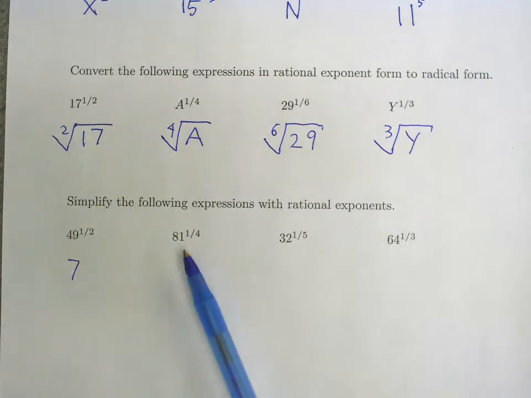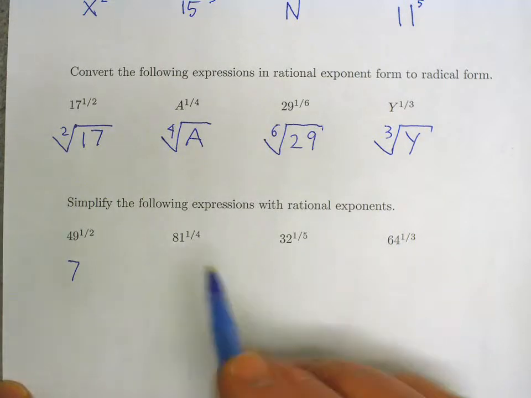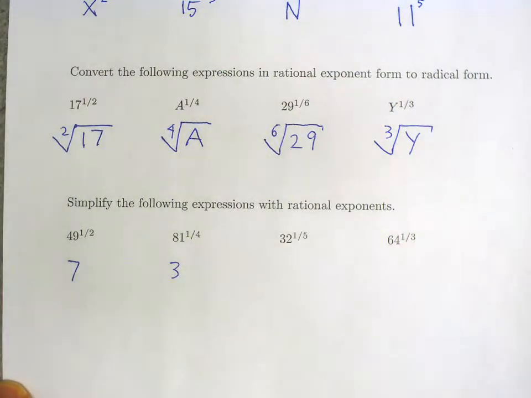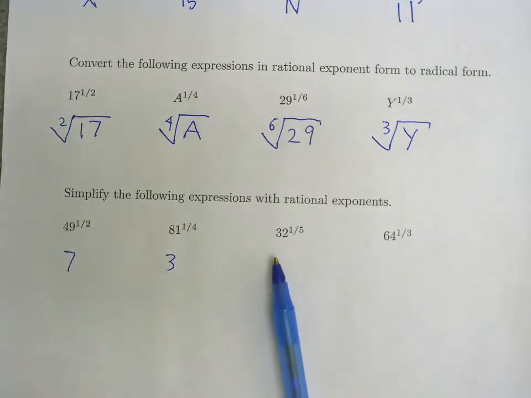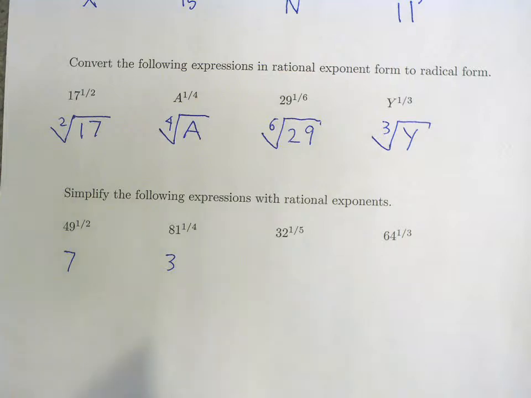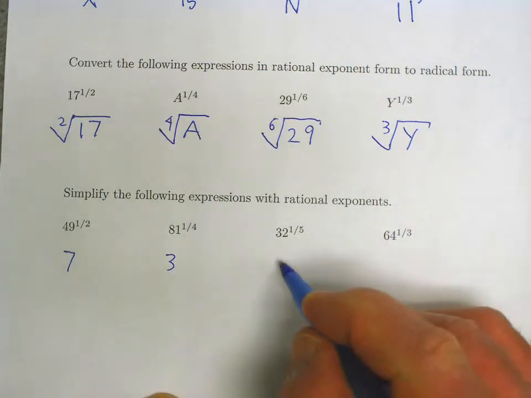81 to the 1/4 is the fourth root of 81. 81 is a perfect fourth power because 3 to the 4th is 81. So the fourth root of 81 simplifies to 3. 32 to the 1/5, that just means compute the fifth root of 32. 32 is a perfect fifth power because 2 to the 5th power is 32. So the fifth root of 32 is just 2.